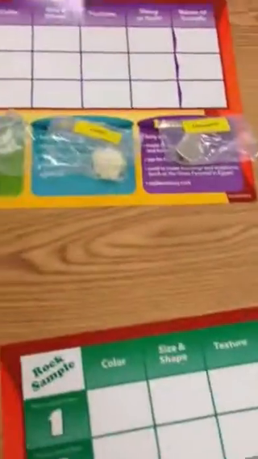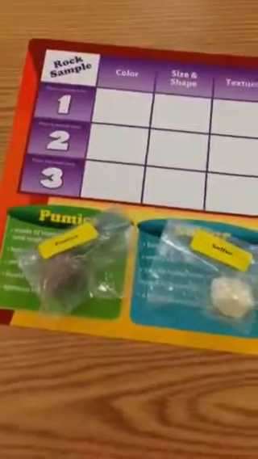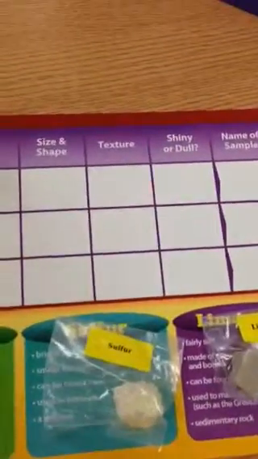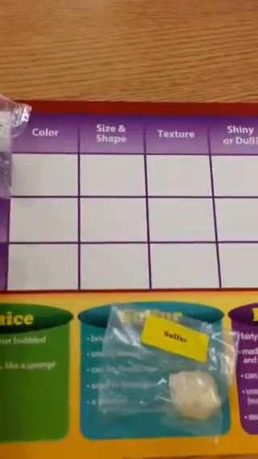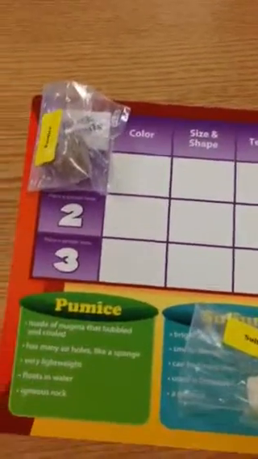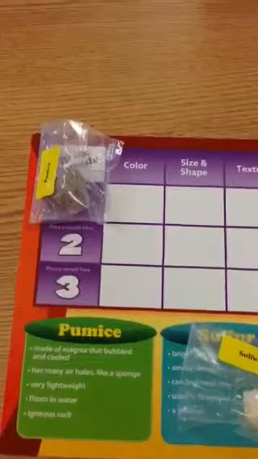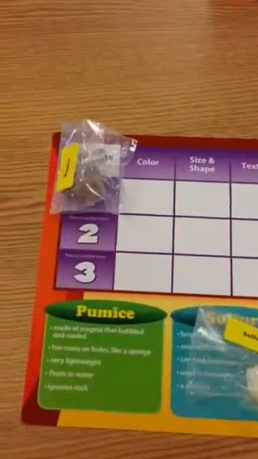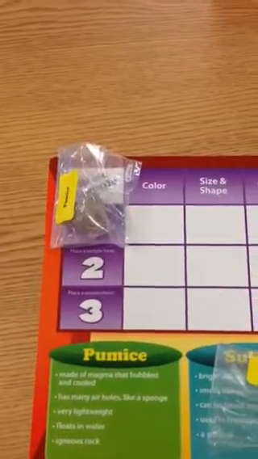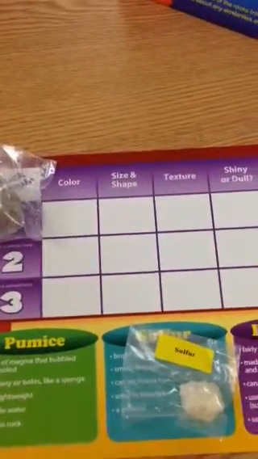What you're going to do is take turns classifying these rocks, and you're going to place your sample here. So if I'm doing pumice first, what color would I say that pumice is? Well, it's kind of a whitish, grayish color. What size is it? I might say that it's a medium size. I would say the texture is rough.